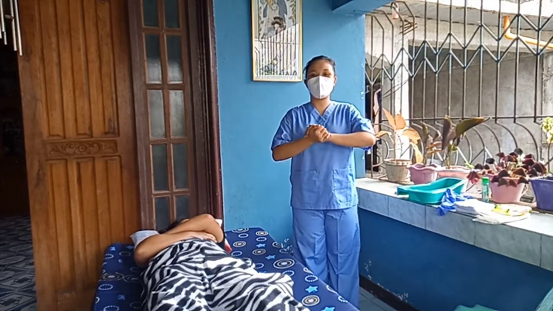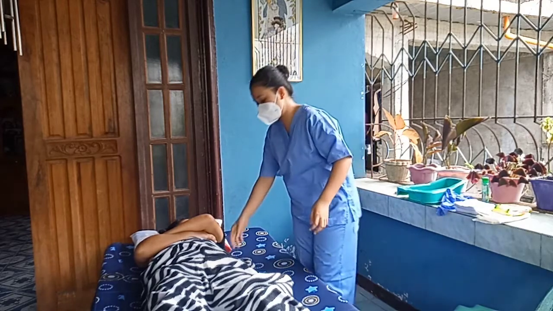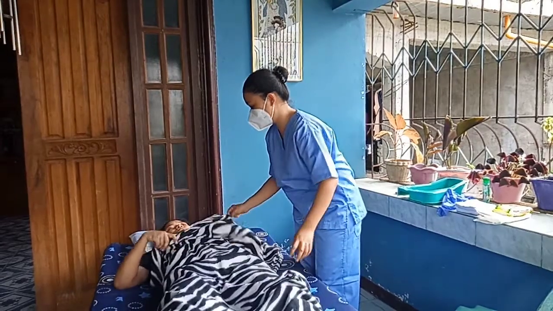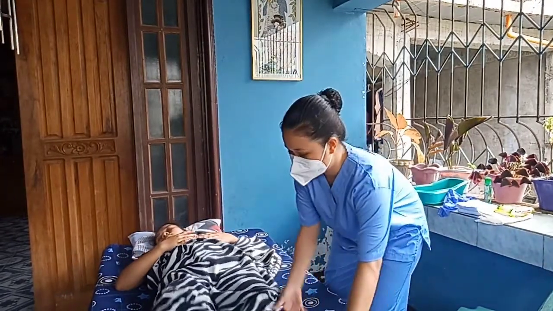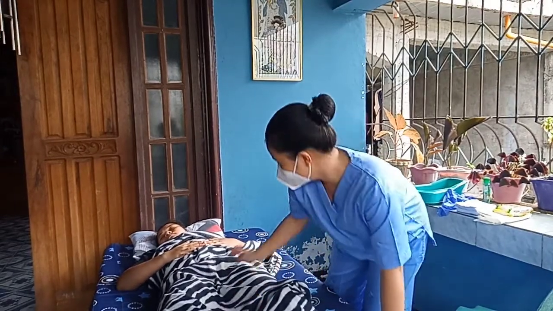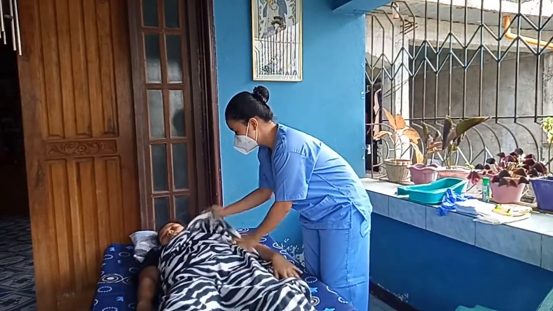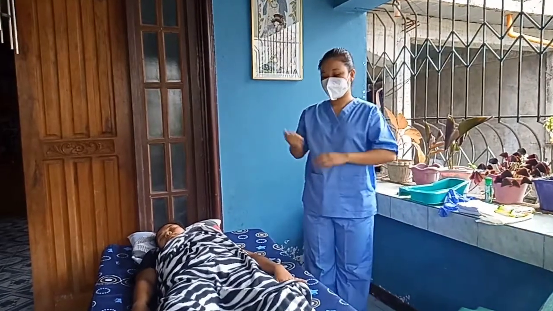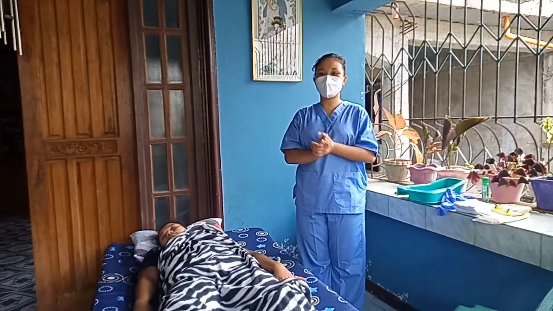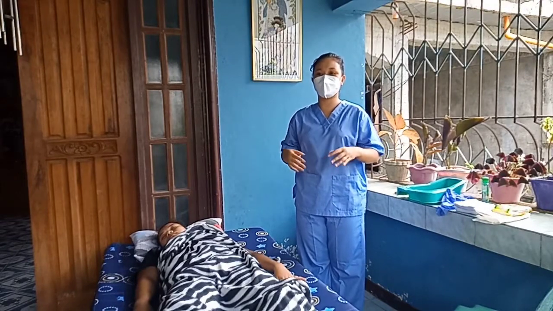Then, number 5 is have patient assume supine position. So, ma'am, can you position yourself on the supine position. The patient is already in supine position. Then, number 6 is place patient who can assist on bedpan.